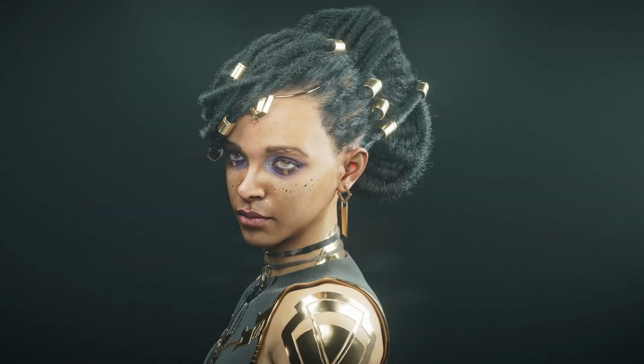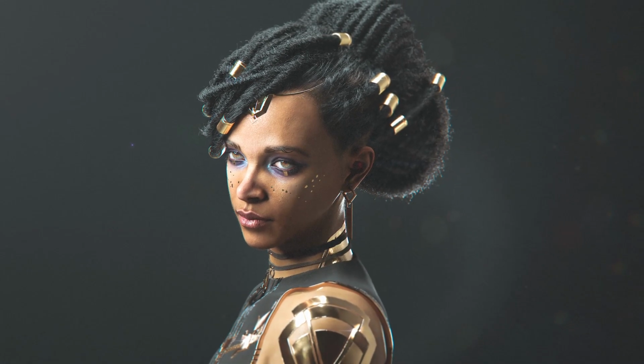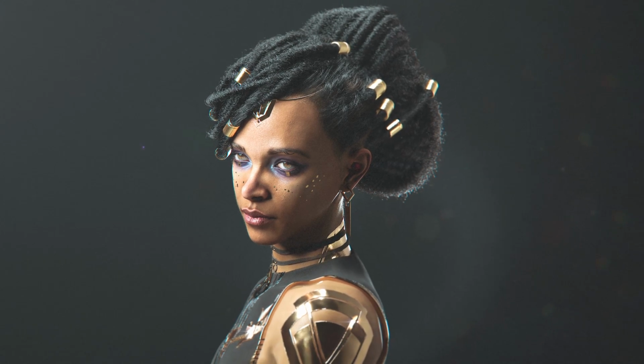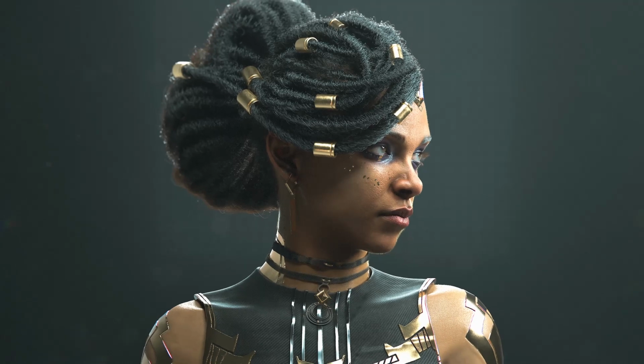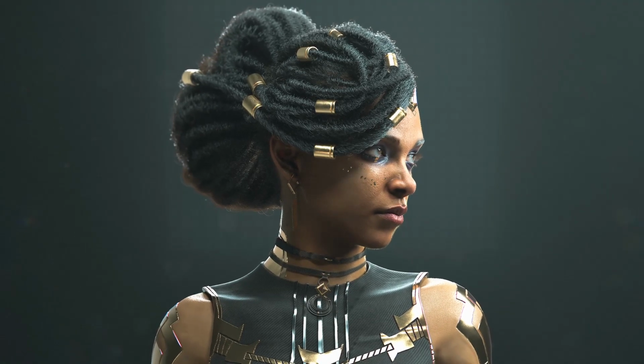Hey guys, some people have asked me about the breakdown video of my render and how I set up the locks. So today I'll just quickly show you how the pieces work together, and we'll do a quick tutorial together on how to make these individual locks.